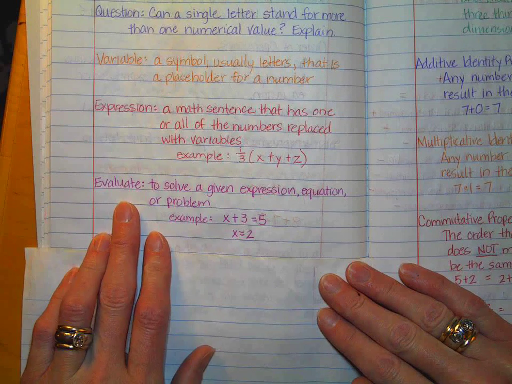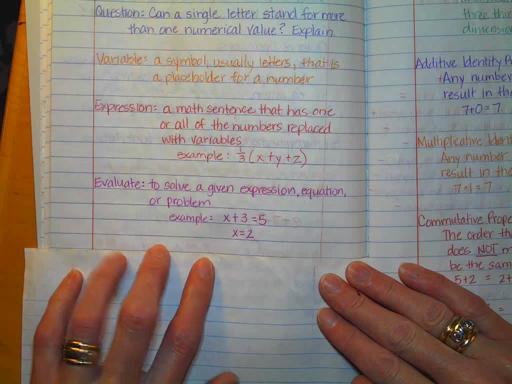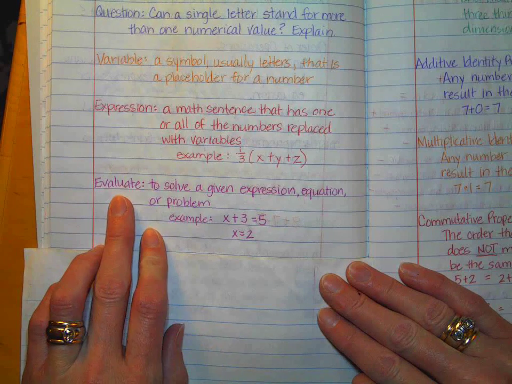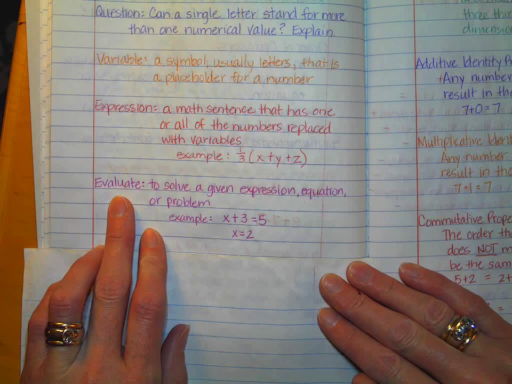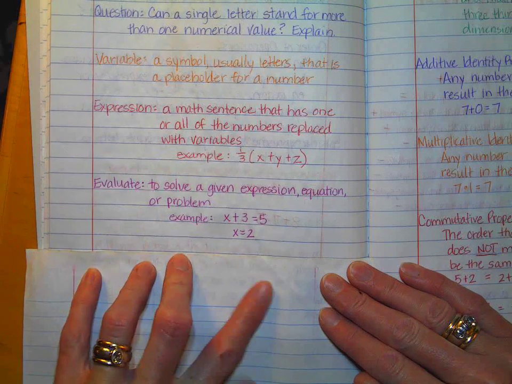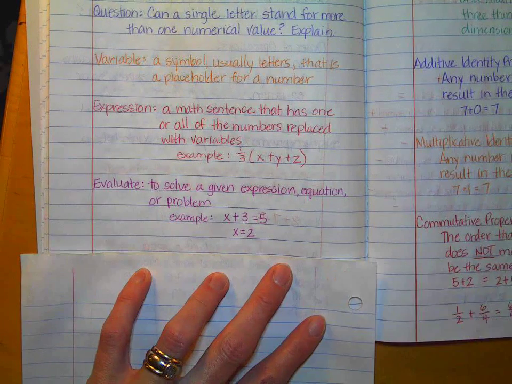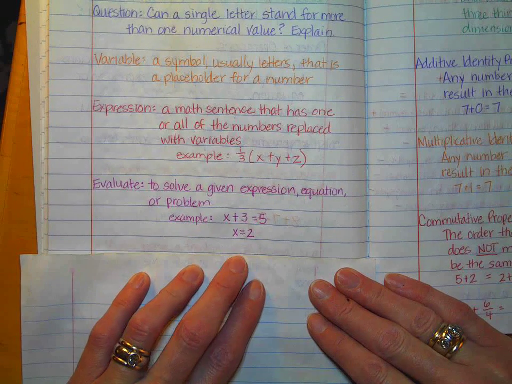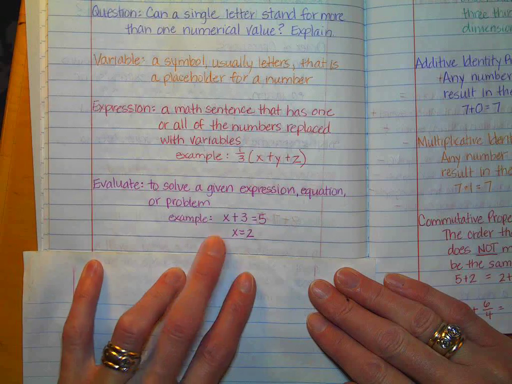The next word that I need to talk about is evaluate. Evaluate means to solve a given expression or equation or problem. So evaluate is a different or fancy way of saying solve, okay? I think a lot of you have asked me that before when you've come across different problems that say evaluate. Evaluate means to solve a given expression, equation, or problem.